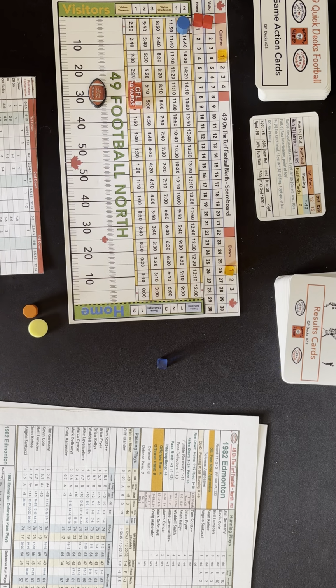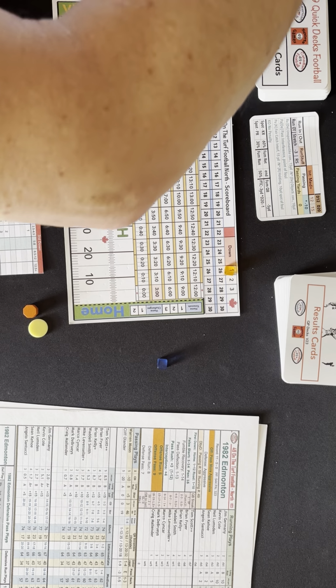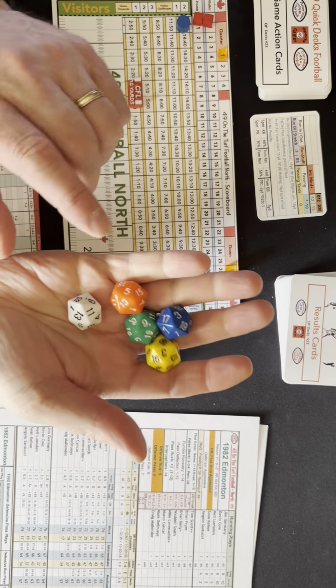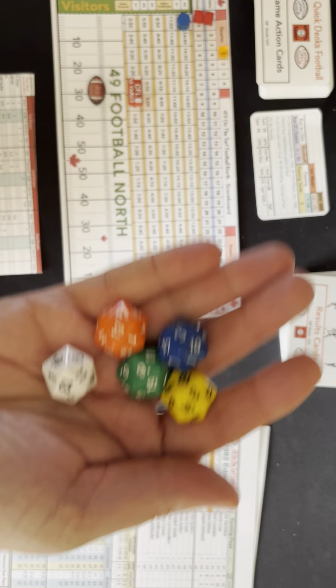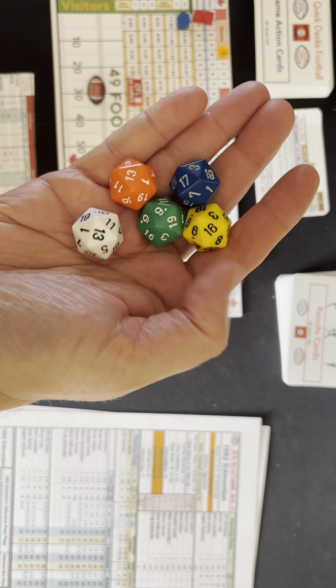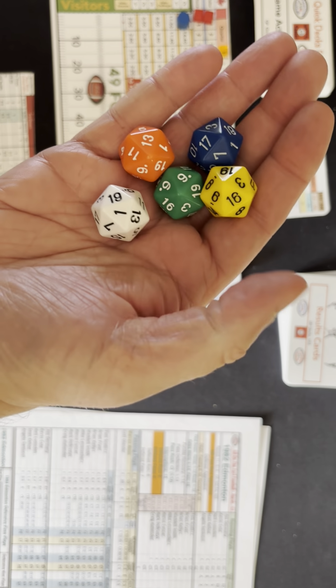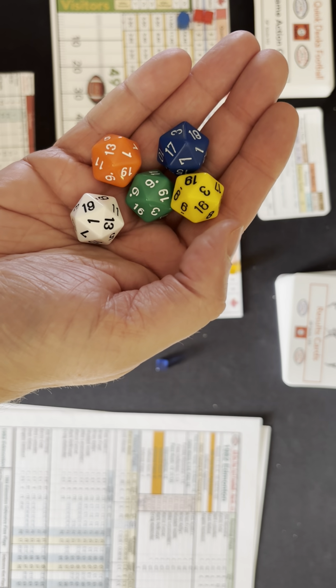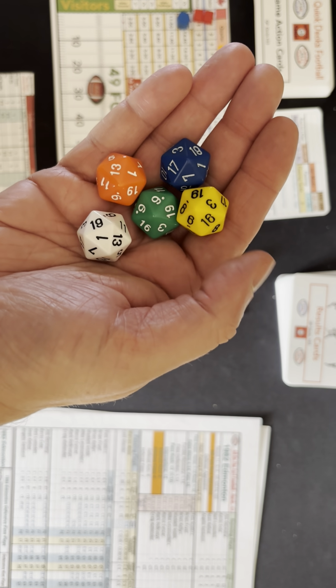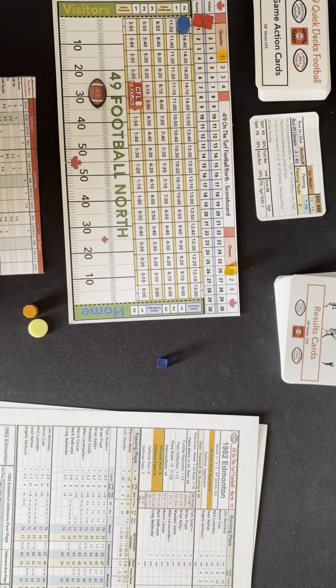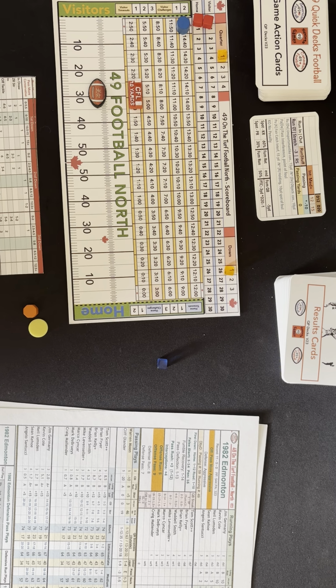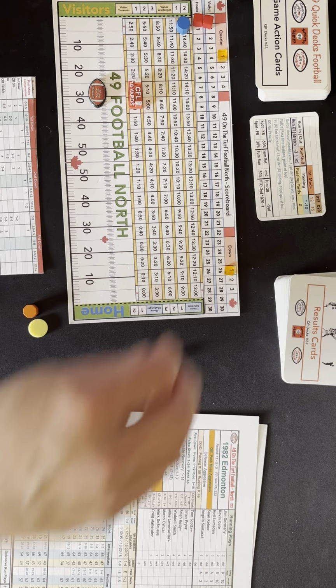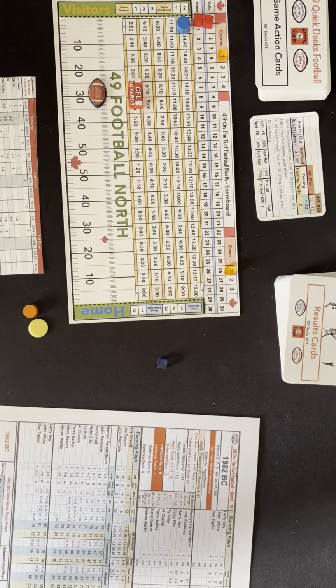So I use 5 dice when I play this game. The orange will signify BC, the green is Edmonton, the white is the player indicator. The yellow and the blue will come into play when necessary for like pass rushing, punt, block punts, and stuff like that. So without further ado, let's play some football.